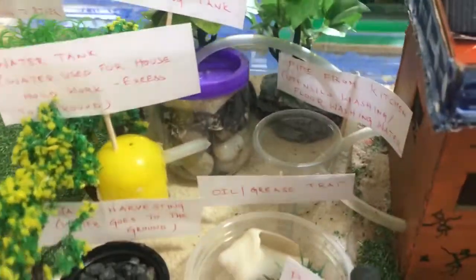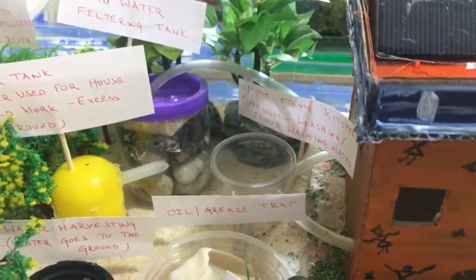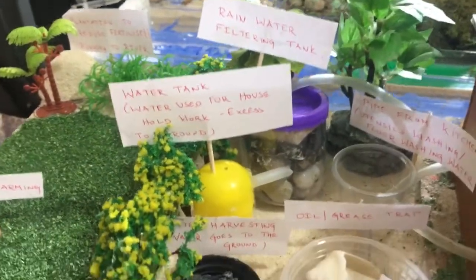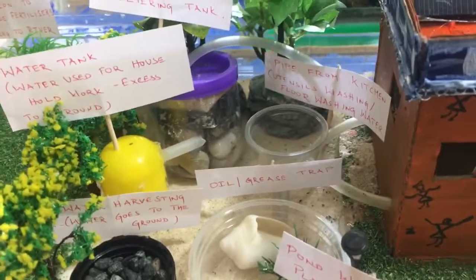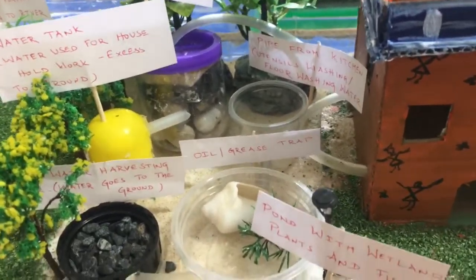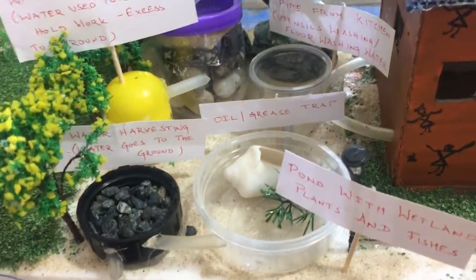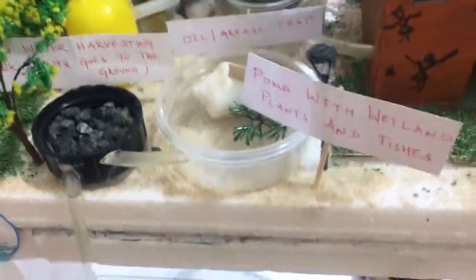The rainwater has been collected from the roof to a filter tank. The filter tank is filled with gravels, sand and small gravels, and it is being transferred to a water tank which can be used for household purposes in the kitchen, bathroom, and the rest of the water has been taken to the harvesting tank which goes underground.